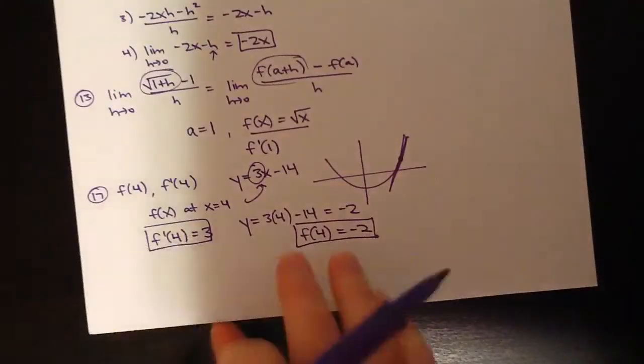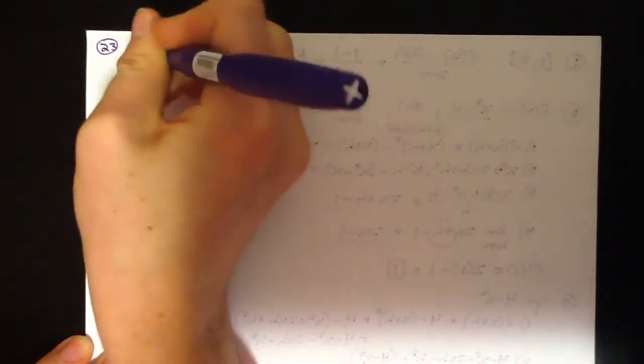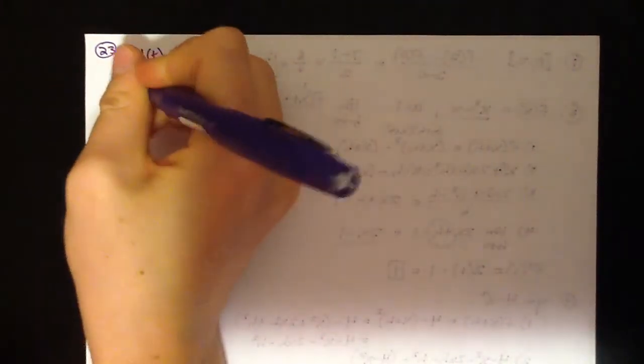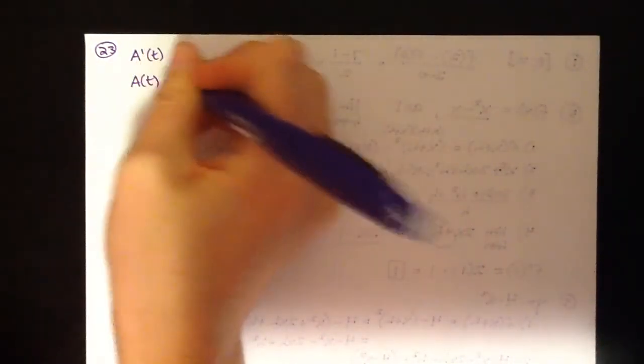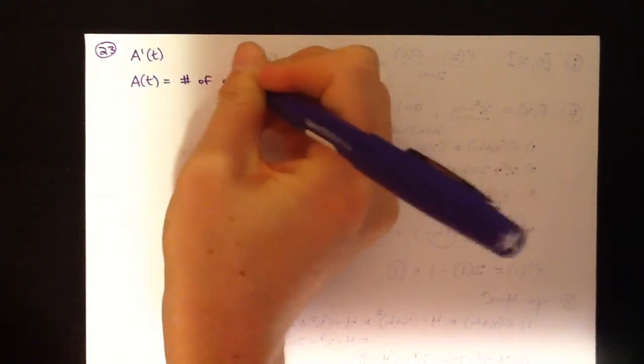All right, now we are off of the graphs, so we can go back to our page here. Okay, so our next problem is number 23. Again, it says exercises 23 and 24, use the table of values. So what is the interpretation of A prime of t? So this one's a little weird. Hopefully we did okay with it. But the AP test loves when you interpret what the derivatives mean. So A is the number of automobiles manufactured in the United States. So let me just write something on here. So A of t equals the number of automobiles manufactured.